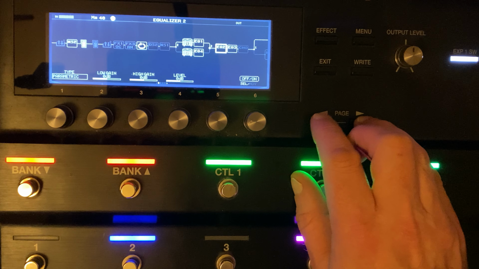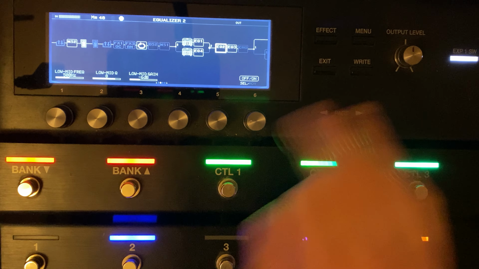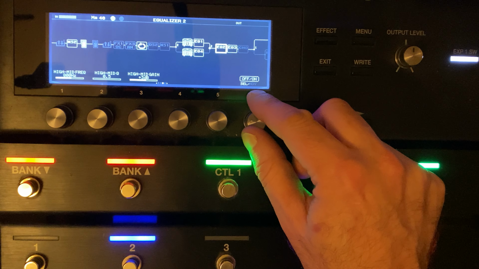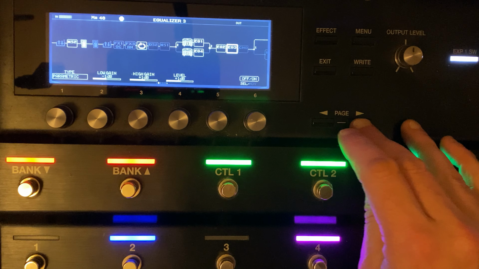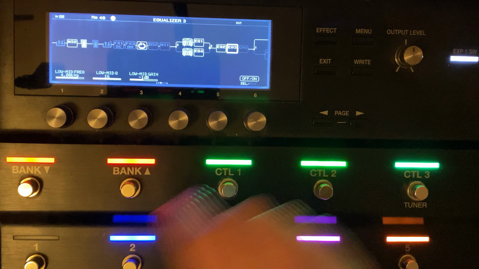This EQ is usually how I shape or color the amp. So here I'm taking out 500 Hertz, and here I'm boosting 800 Hertz, and then here I deal with the highs. So I take a little bit of low, bump the high by 1, bump the overall level by 1.